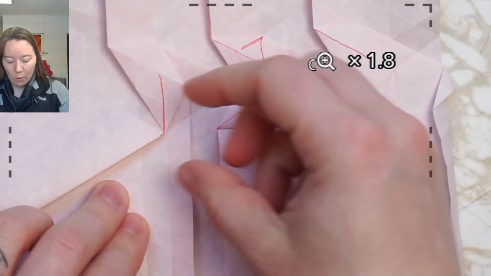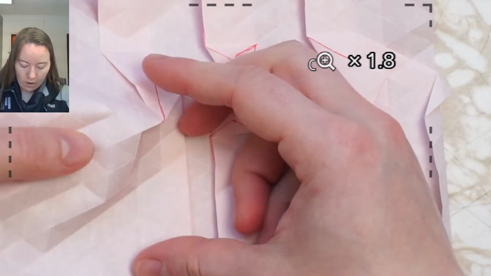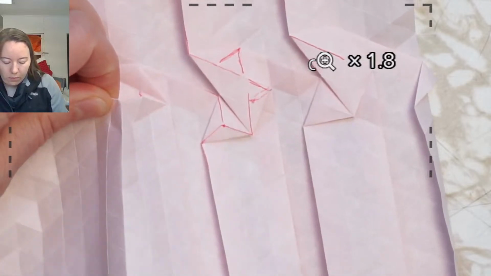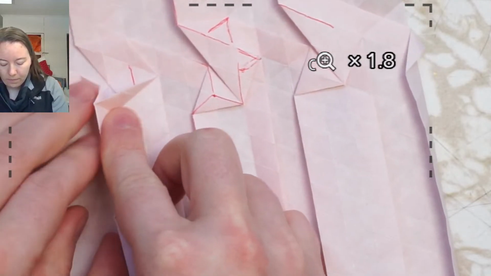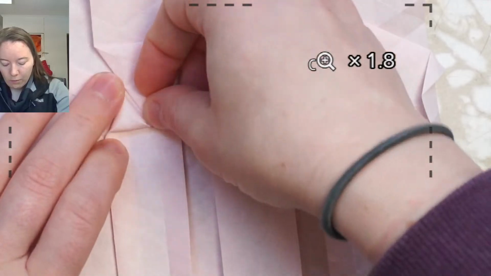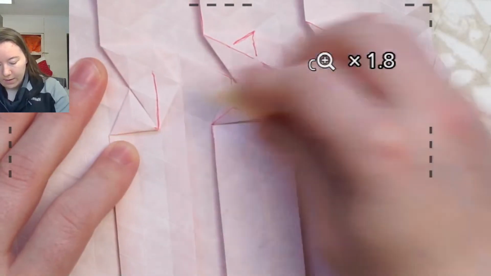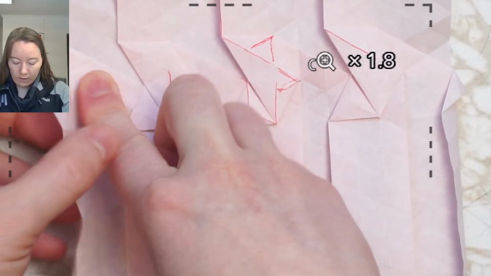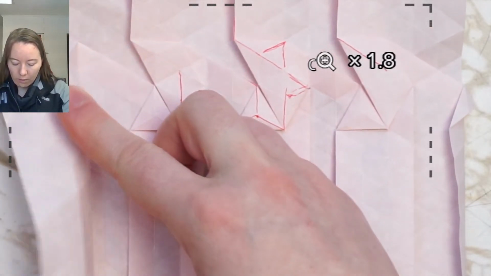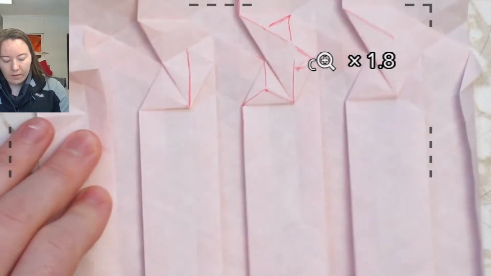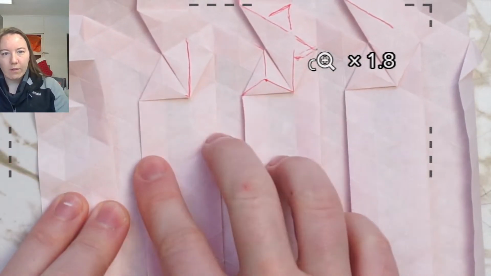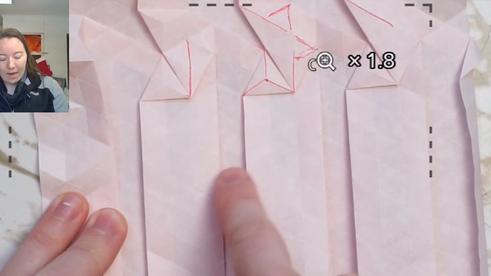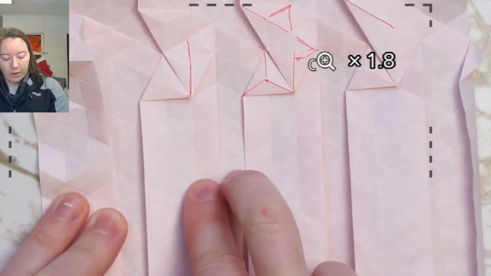Now we need to come one space out from the corner of the trapezoid to find our next triangle twist center, which we can set up in place. And then we'll repeat the process of putting in our new pleat. And the other thing I'm using as a reference now that I've been folding is one spacing gap between these folded mountains.